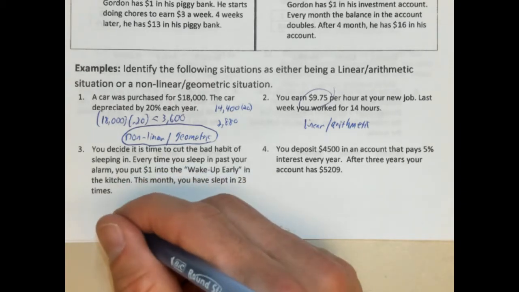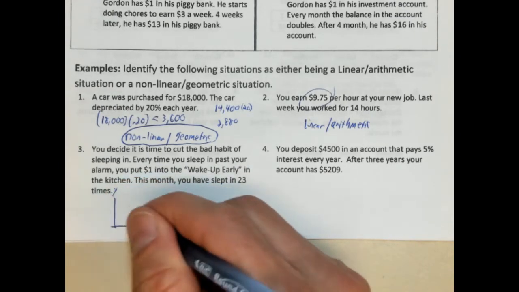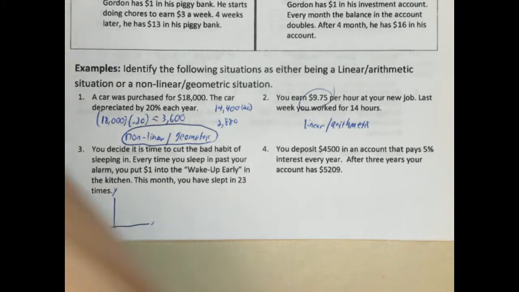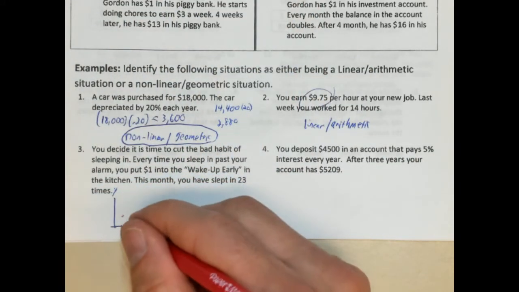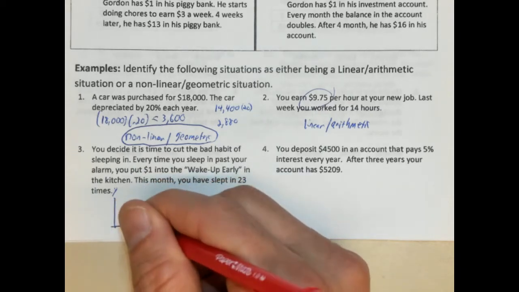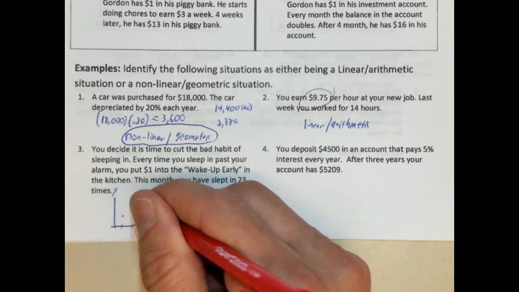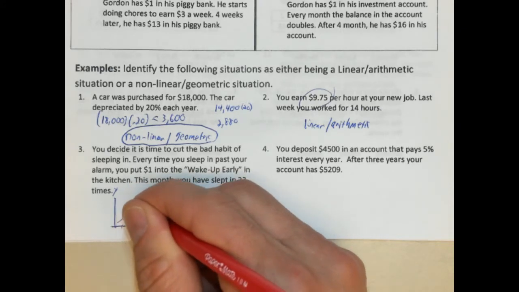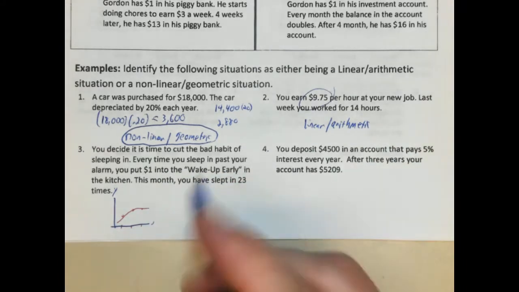So, the first month we get 23. Let's say this is Y, this is X. So, after month 1, we have 23, let's say. And then after month 2, you sleep in another 10 times. So it doesn't go up quite as much. Then you don't sleep in at all. And then you only sleep in 1 time. So it's not linear, but it's not necessarily exponential, right? So we're going to call that nonlinear / geometric.